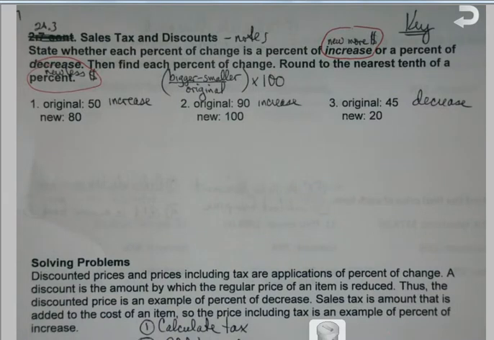When we're talking about a price that is increasing or decreasing, if the price goes up from what it was originally to what it is now, you see an increase in the price. Numbers 1 and 2 are examples of that. The original price was 50, it went up to 80, that's an increase. 90 went up to 100, that's an increase. However, if the new price is less, then you've seen a decrease. It's almost like having a sale or a discount. So number 3, originally it was 45 bucks, now it's only 20, so it's a decrease in price.